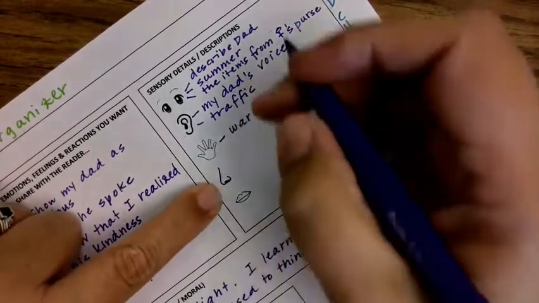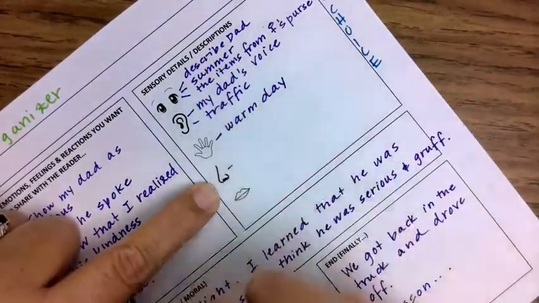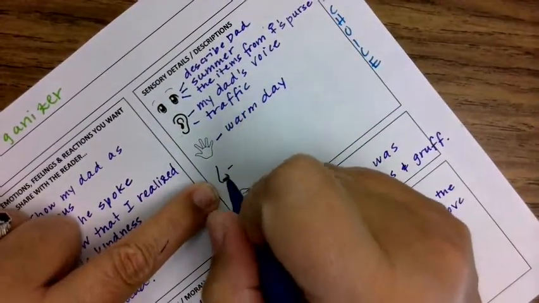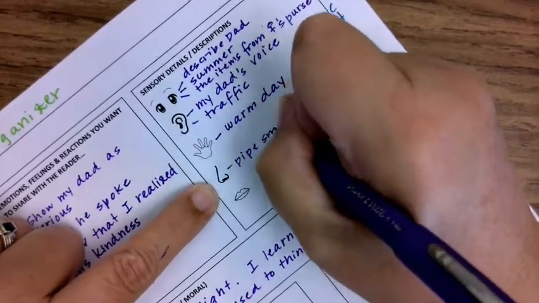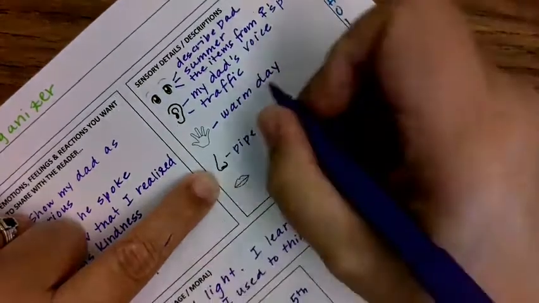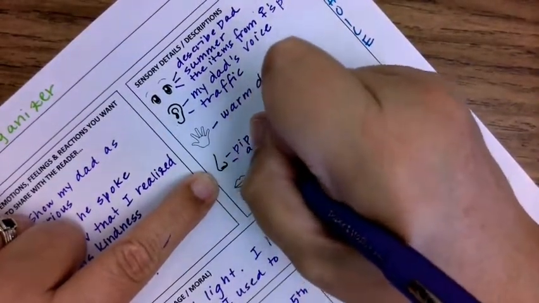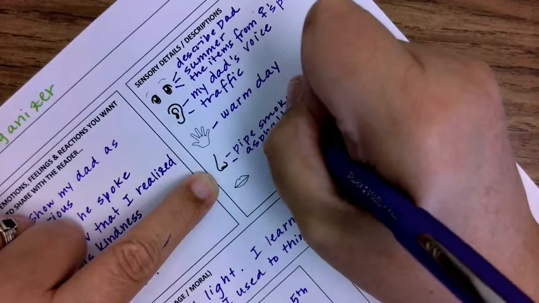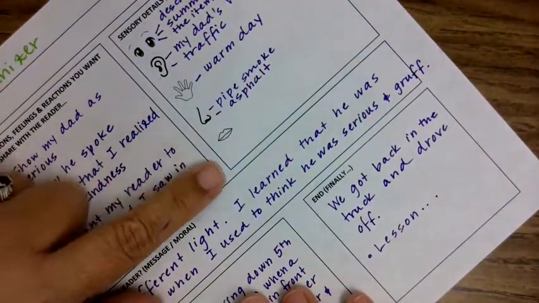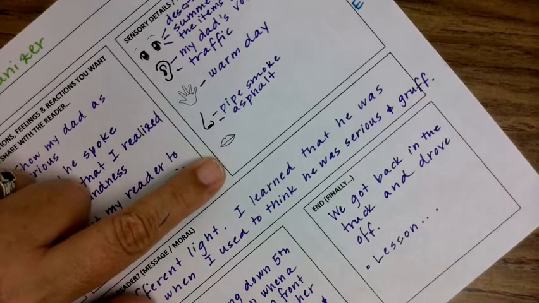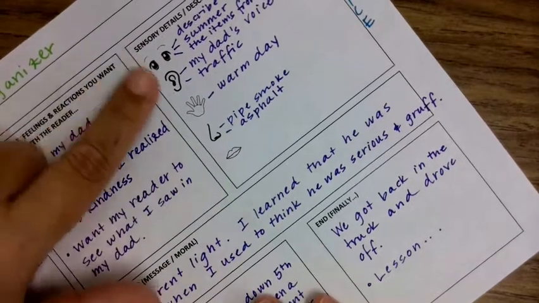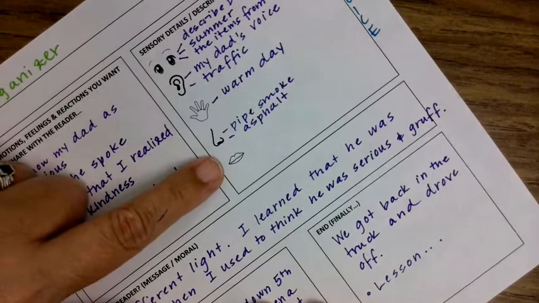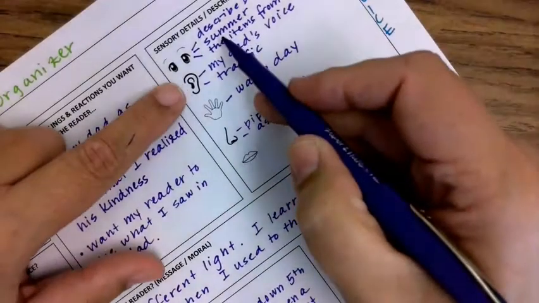Okay, smell. My dad has smoked a pipe for probably since he was 20 years old. So I want to make sure that we got the pipe smoke and then the asphalt of the street where we were helping. Taste, there really was no taste associated with this, and you might find that some of these don't really fit, like sight for sure.